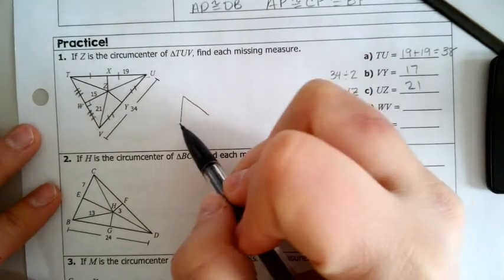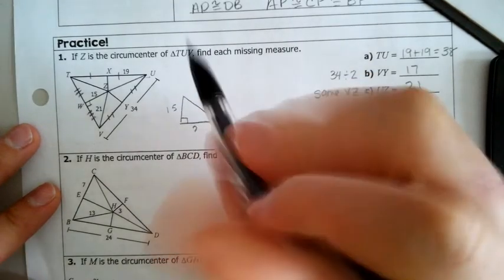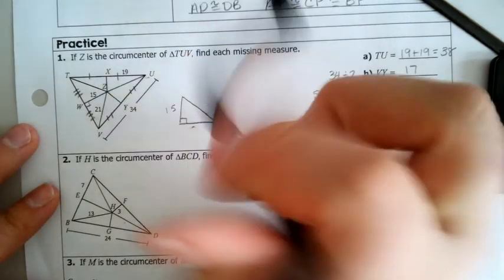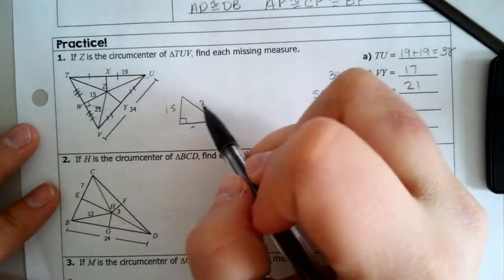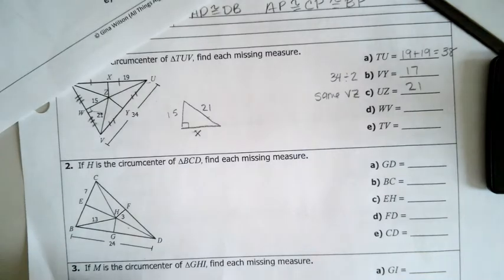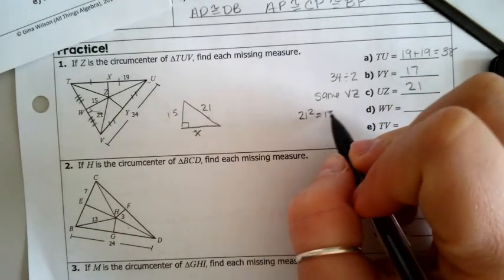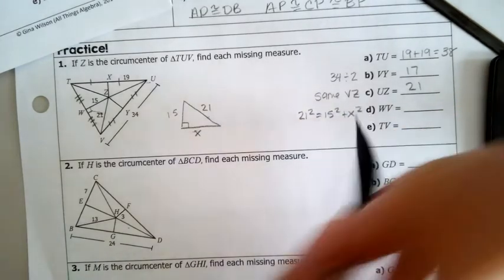So if we draw this triangle, we have 15 and 21 as the hypotenuse, and we need to find this distance of x. So we do the Pythagorean theorem. That's the whole reason why we did the Pythagorean theorem the other day. So you're going to do 21 squared is equal to 15 squared plus x squared.